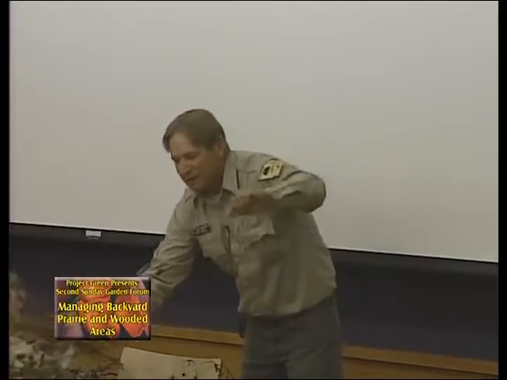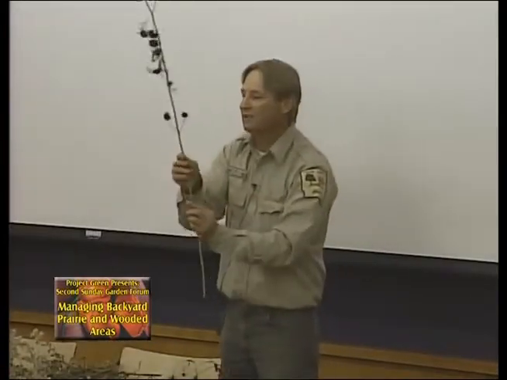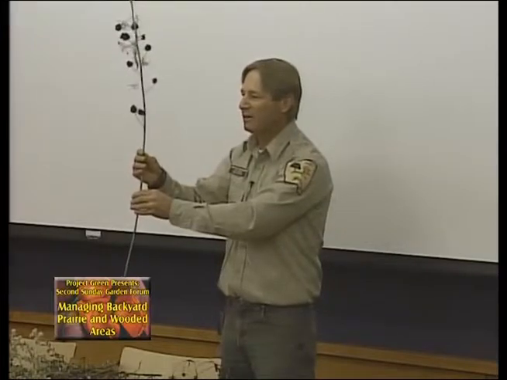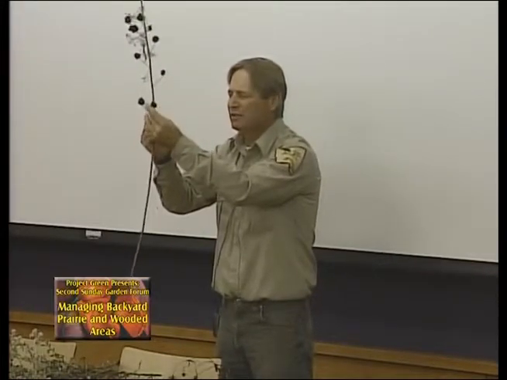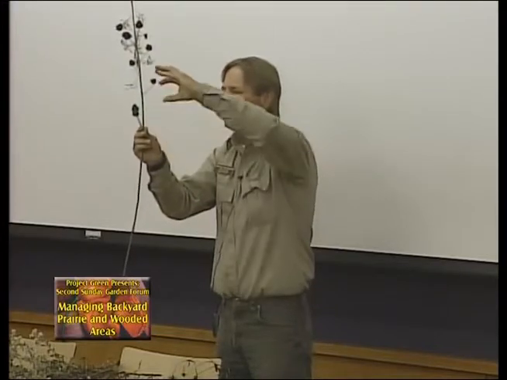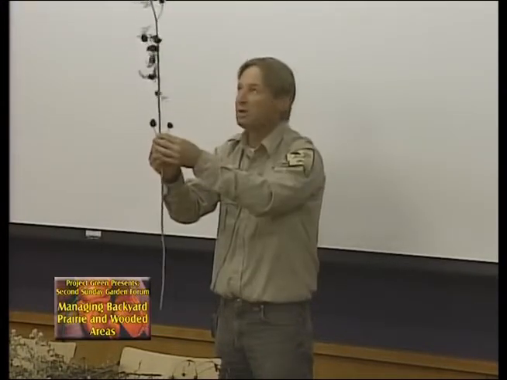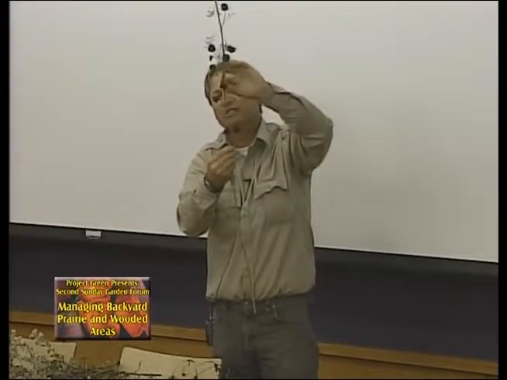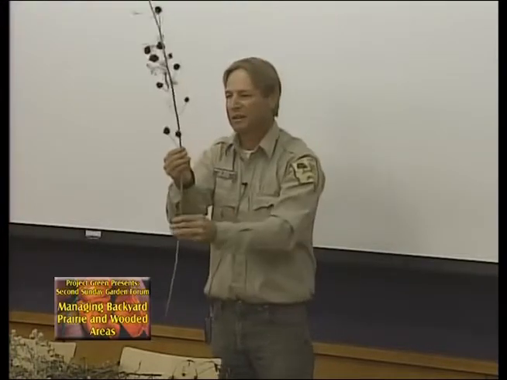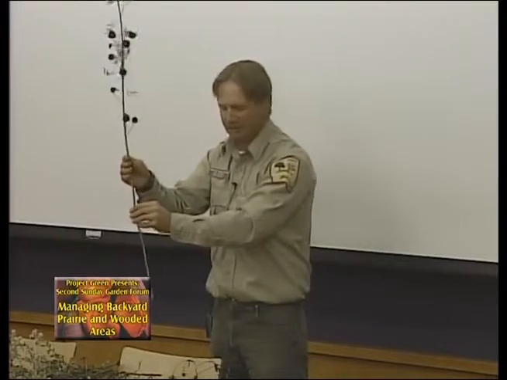Kind of a unique prairie plant is Illinois bundle flower, with those strange bundle-like seed heads. White, round flower some weeks back. Feathered leaf, almost a sensitive plant type leaf. Illinois bundle flower.